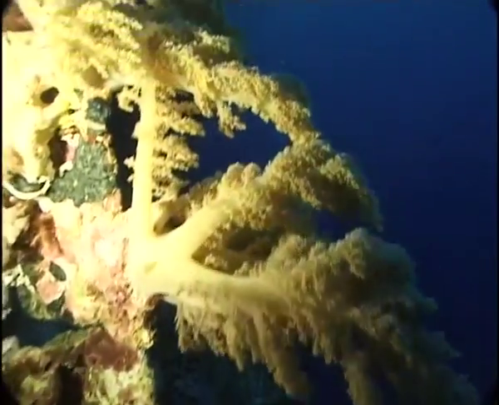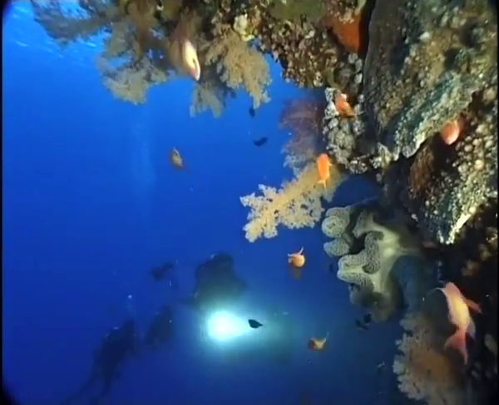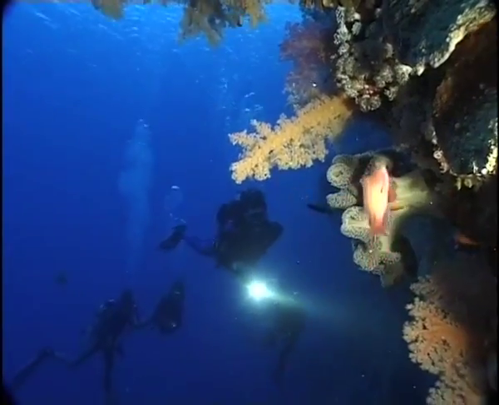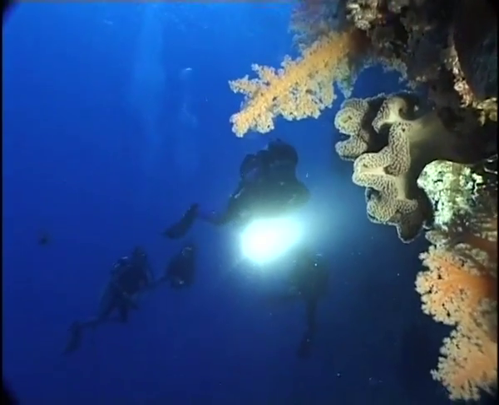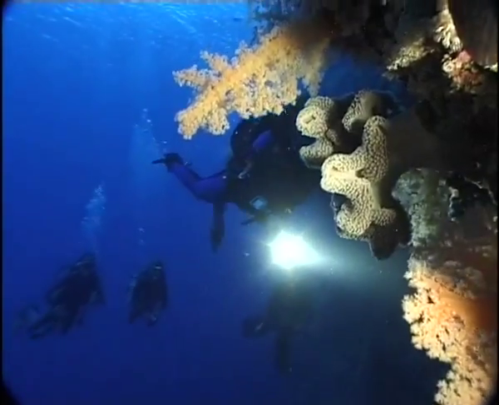The greater depth also involves greater psychological stress, caused by, among other things, the lack of natural light. This is why it is a good idea to take a light source with you to restore the colors to the underwater world.